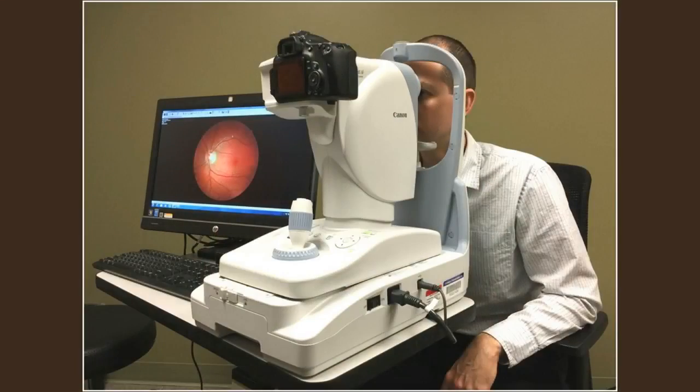Sometimes nowadays you have these non-mydriatic cameras where you don't even have to dilate these patients. They just come in, you're able to get a fundus photo of these eyes, and you're able to see so much into their health that may be missed. There are patients who have diabetic retinopathy who don't actually know they have diabetes yet. There are patients who have hypertensive retinopathy who don't know that their blood pressure is uncontrolled.